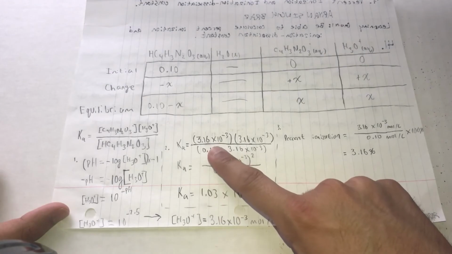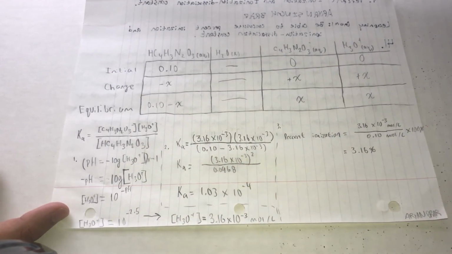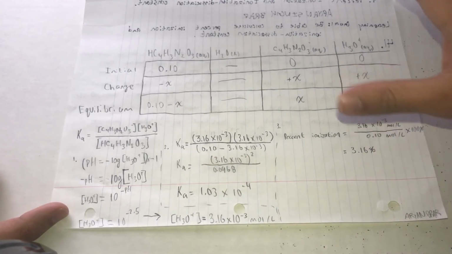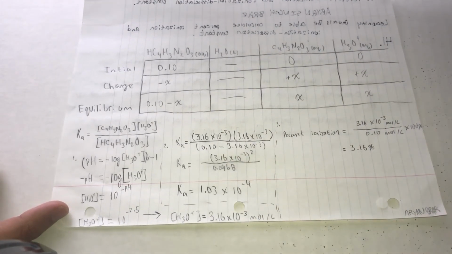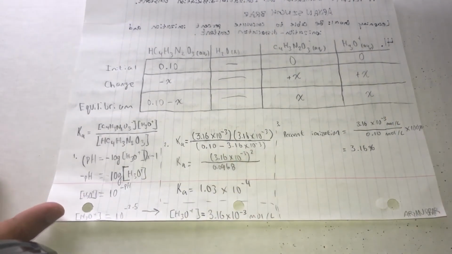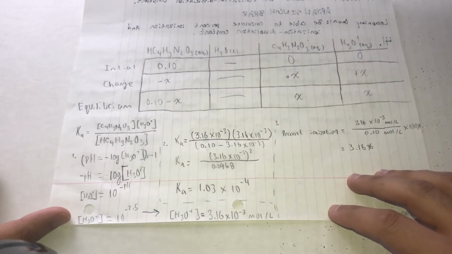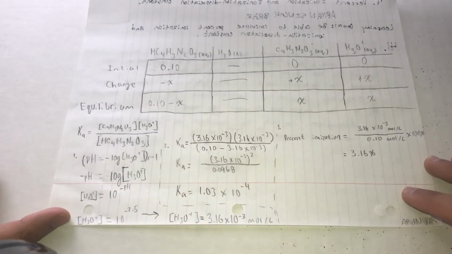And then the concentration of the acid at equilibrium is 0.10 moles per liter, which was the molarity we were given originally, minus the molarity we have now. And then once you go through the arithmetic here, you will get 1.03 times 10 to the power of negative 4 as the constant.